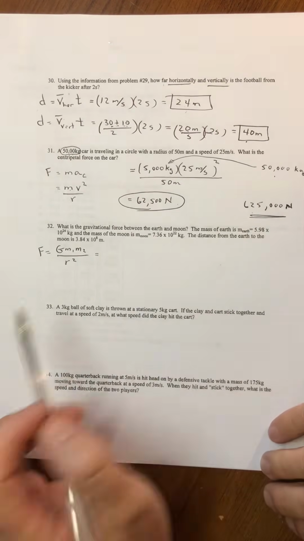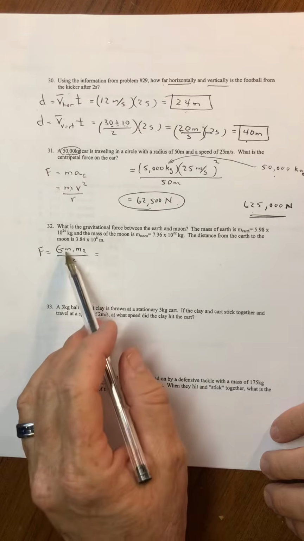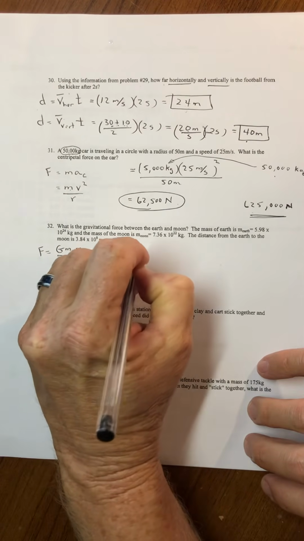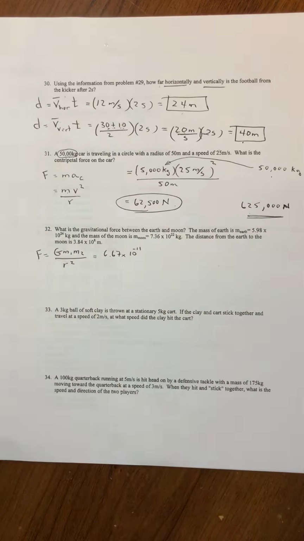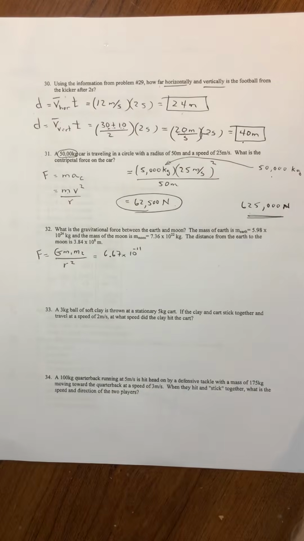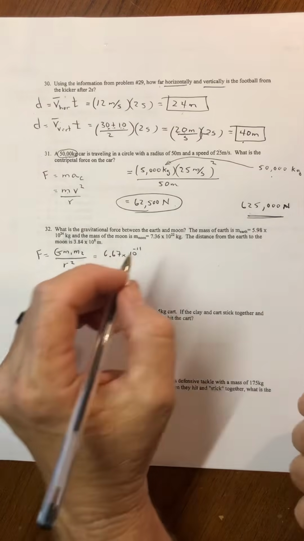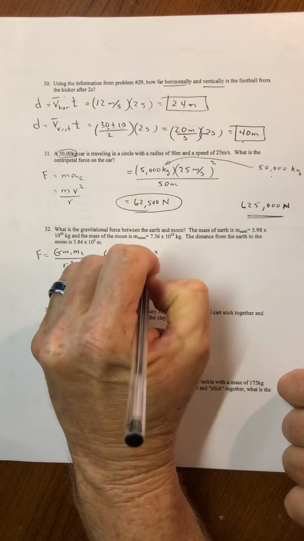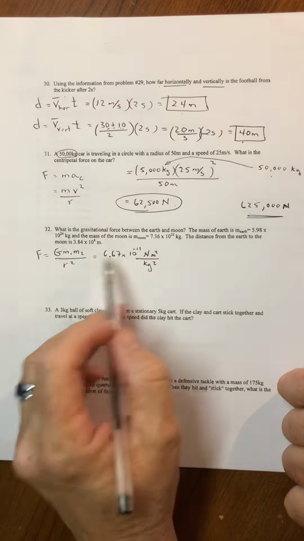And they give you the mass of each of them. G's not given, but it's something that probably you should commit to memory, but I know there's a lot of things to commit to memory, and sometimes that can just clutter your brain cells. But in this case, it's open book, so hopefully you just knew what that was, including the units here. And so there's the universal gravitational constant.